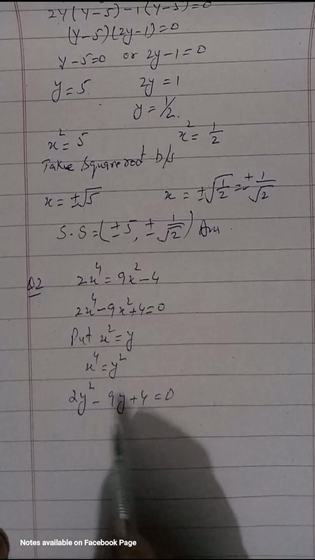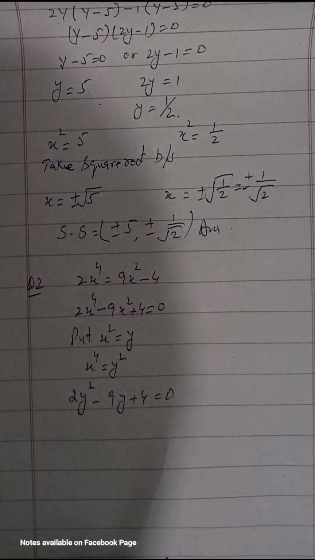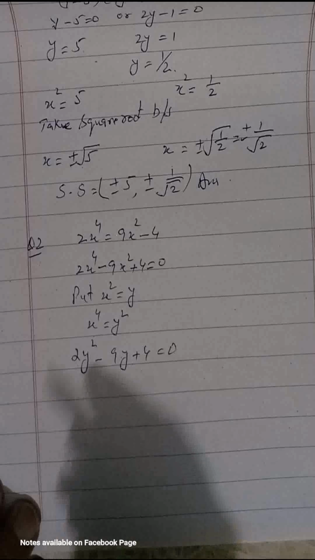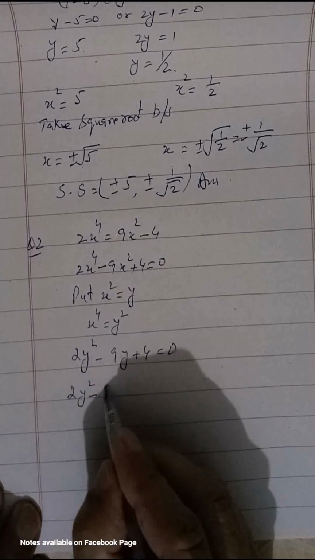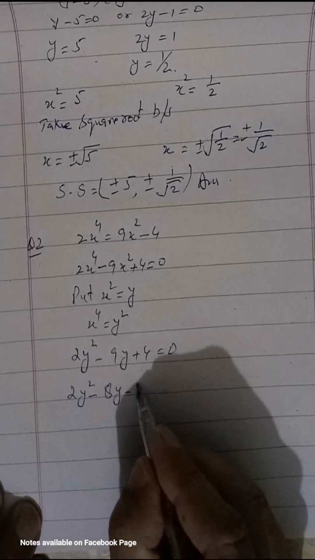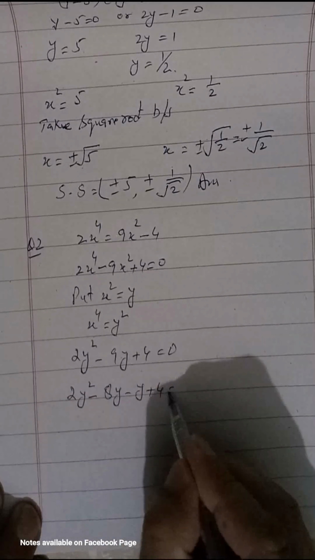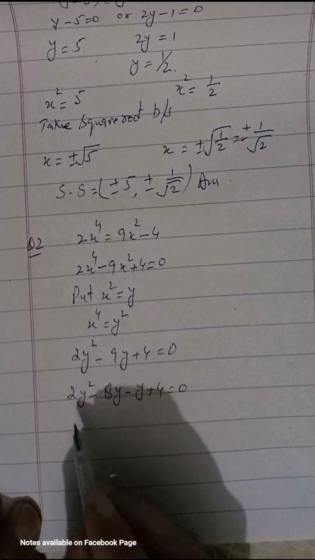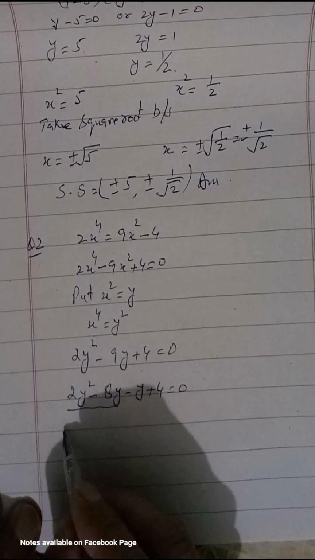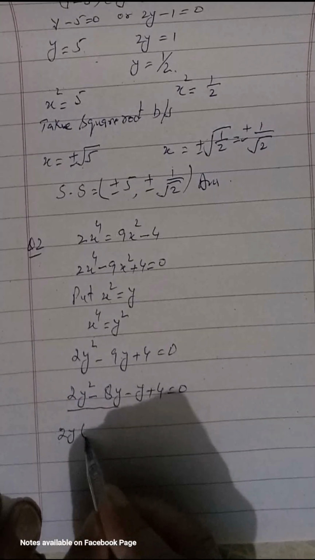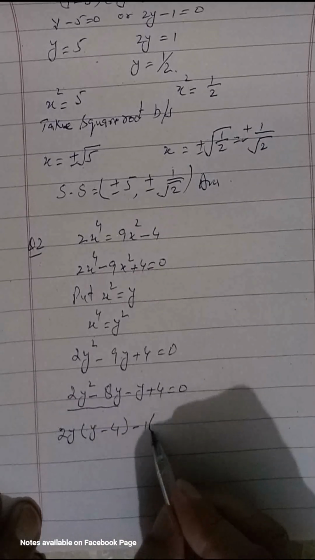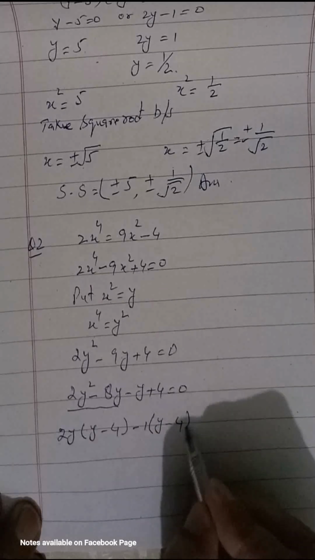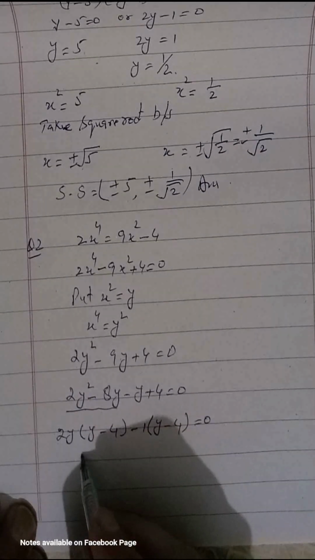Now factorize the equation. We get 2y square minus 8y minus y plus 4 is equal to 0. Now take common: 2y into y minus 4 minus 1 into y minus 4 is equal to 0.